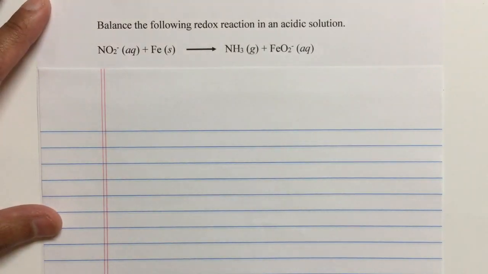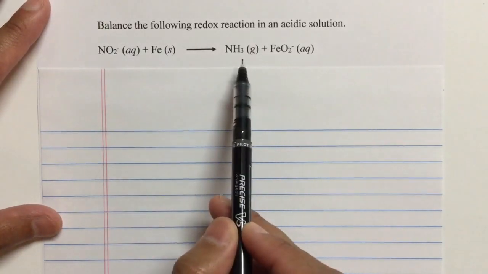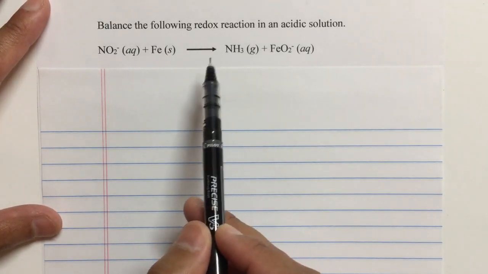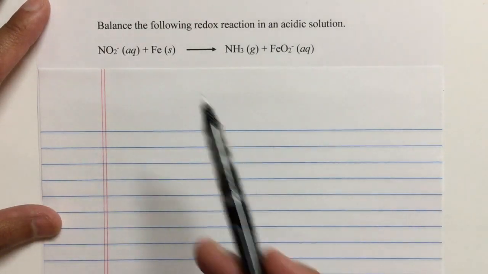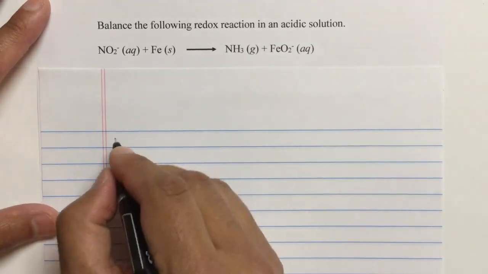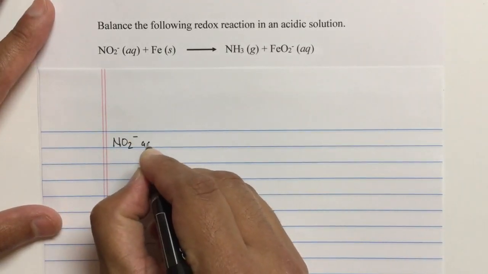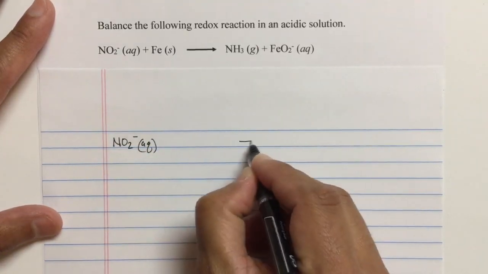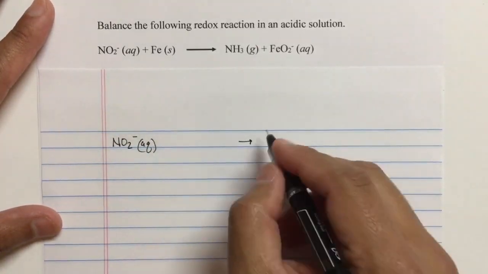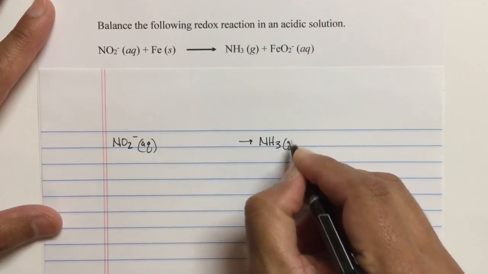Let's first identify the species that are related. So clearly the nitrogen species are related. And in my second half reaction, the iron species are related. So I'm going to split those up into two half reactions. Remember, give yourself some space because we might have to go in there and write some things down.